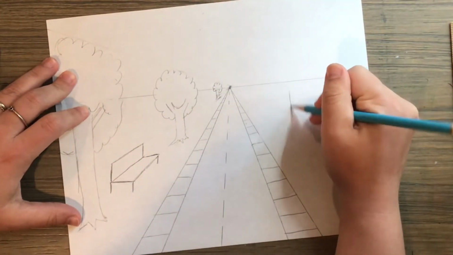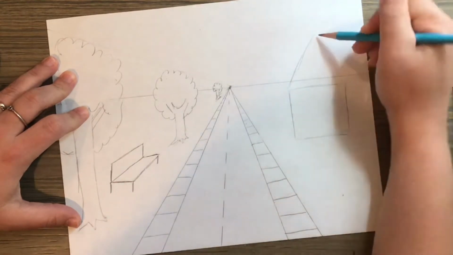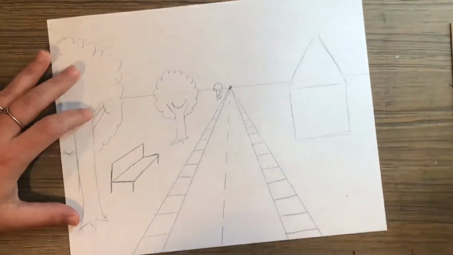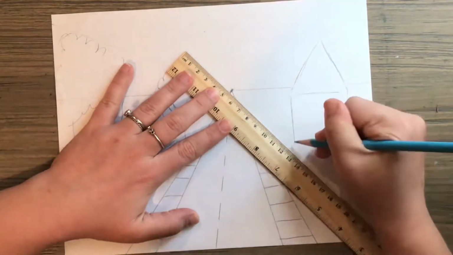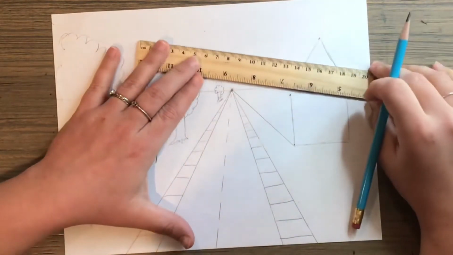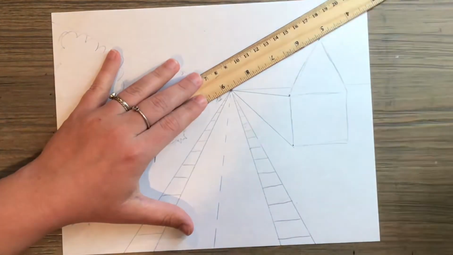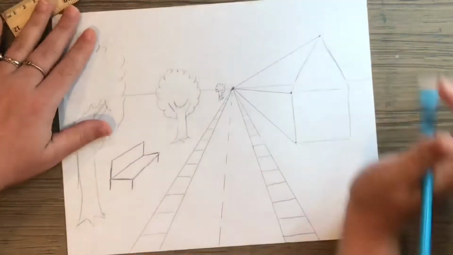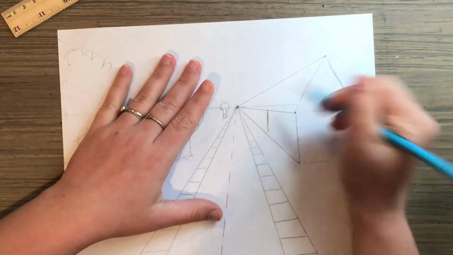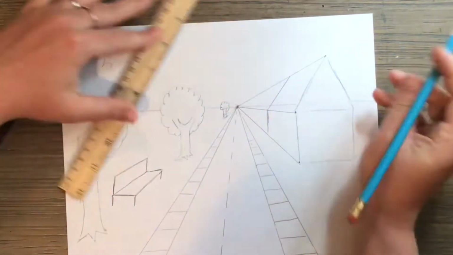On the right side of my paper, I decided to add a house. You can add a house or any building that you want by starting with a simple shape, like a square or a rectangle. If you want a pointed roof, you can also add a triangle on top. And then connect the vanishing point to the house by having your lines connect with the corners of these simple shapes. Decide how far back you want your building to go, and then draw a line that is parallel to your original shape.